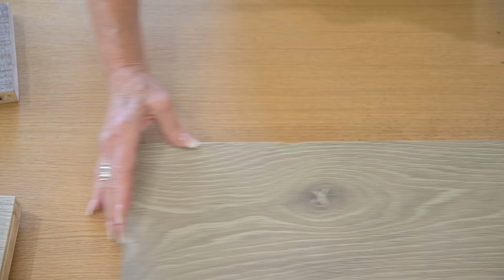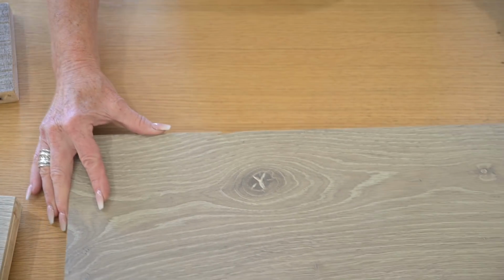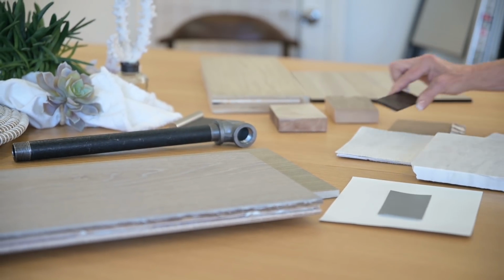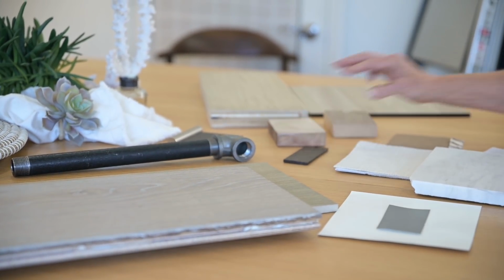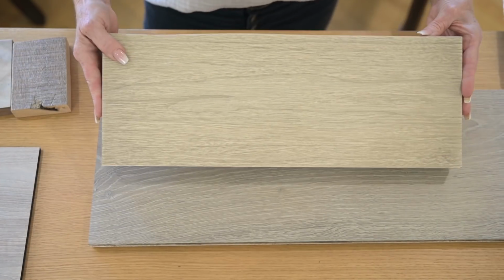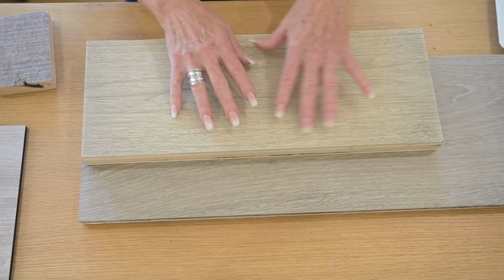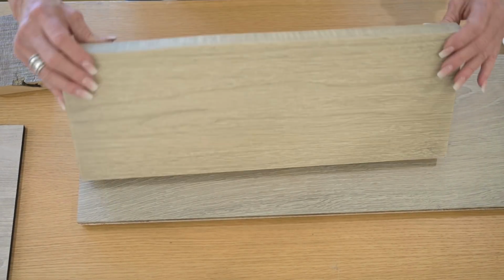So when you're pulling your finishes together, you need to see them all at the same time. I have this big table that I lay everything out and I use it together. This was the wood finish that I used on the shelves that are in the bar area as well as the opposite end of the dining room.